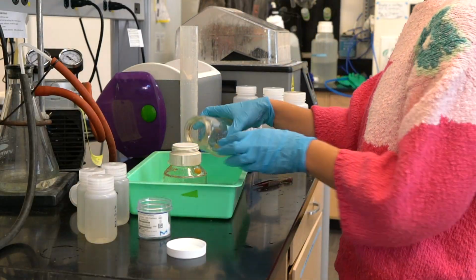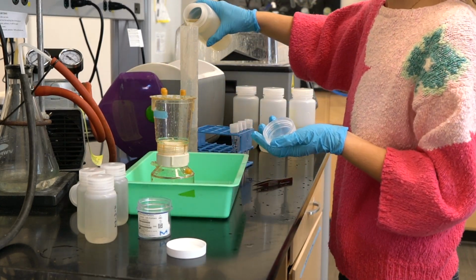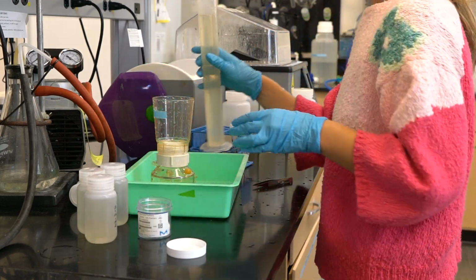The first thing we do in the lab is filter our grab samples through a microfiber filter and store the filter and filtered water separately.